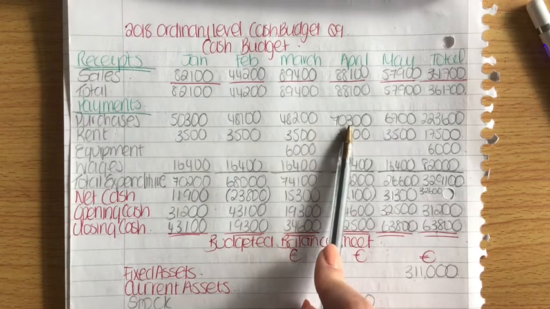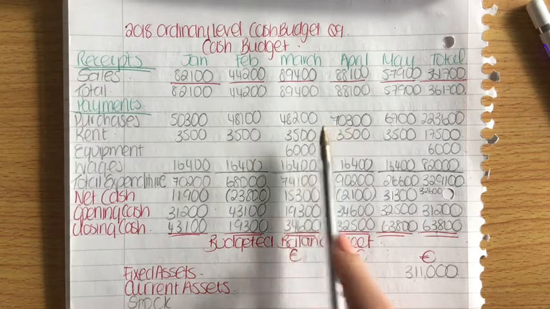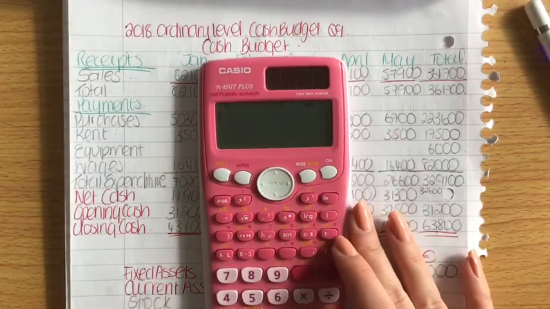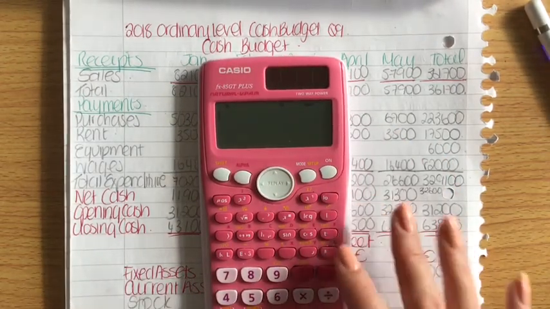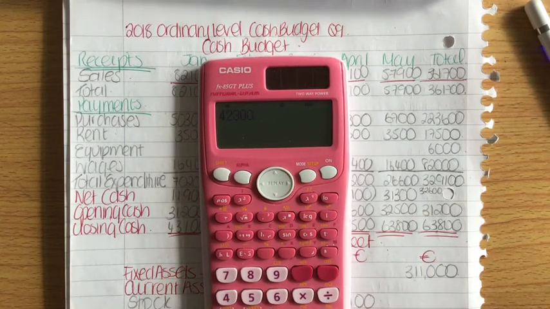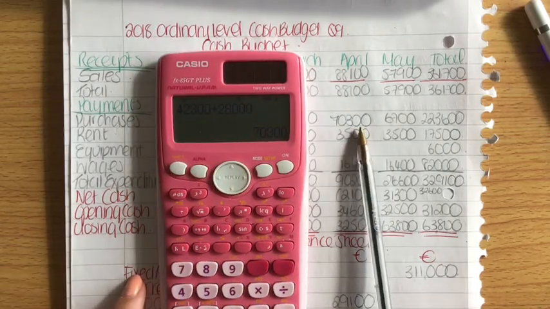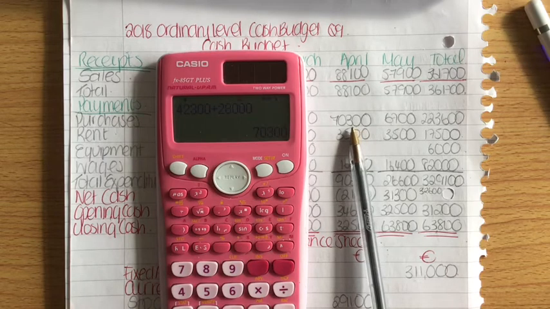So in April we have to pay for March's purchases, plus we made cash purchases. So in April you need to pay for March's purchases of 42,300, plus we made some cash purchases of 28,000. So the total amount of purchases that we need to pay for in April is €70,300, and that's where I got the figure €70,300 sitting in there. So this will obviously have a knock-on effect then into May.